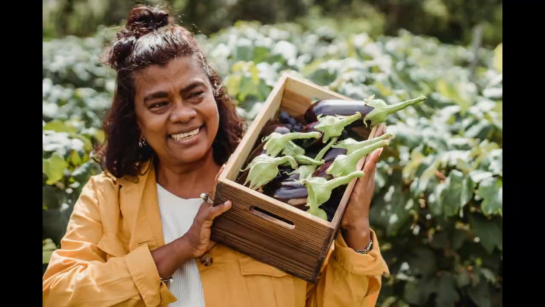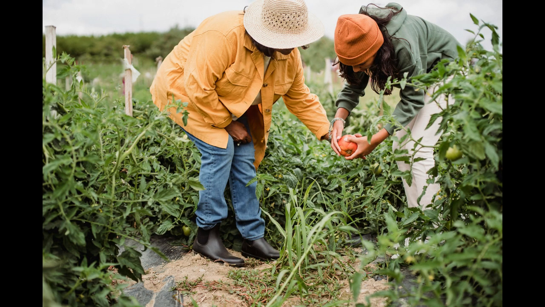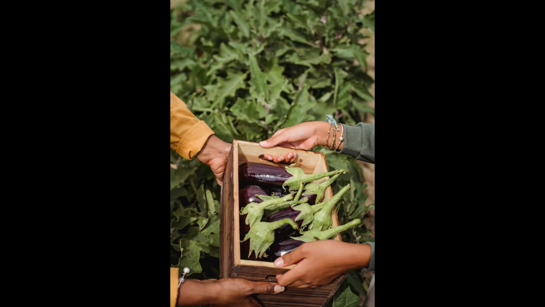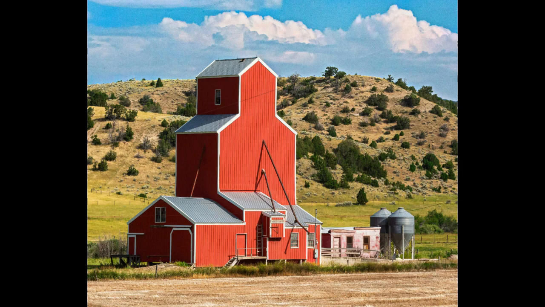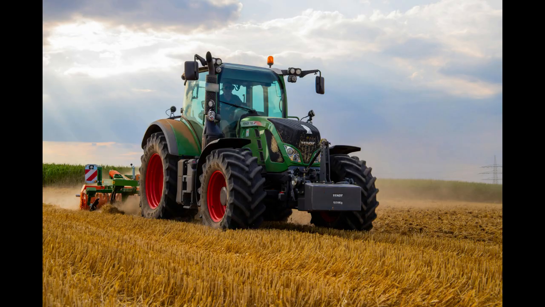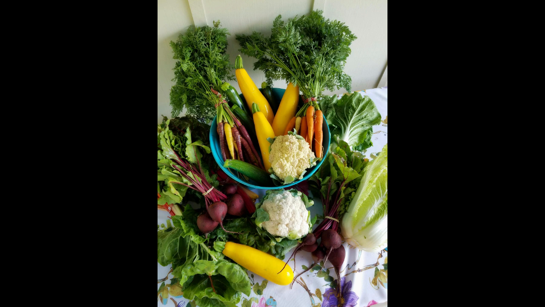For content ideas, try this ChatGPT prompt. Act as a digital marketer. Suggest a name, tagline, and brand story for a CSA farm that promotes healthy eating and local sustainability. To develop a simple website, ask. Write website content for the homepage of a CSA farm business, including a welcome message, subscription details, and contact form.